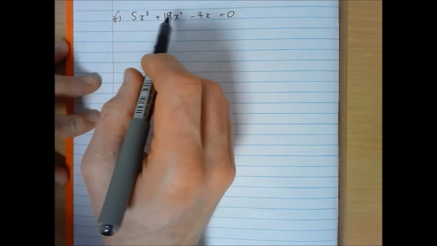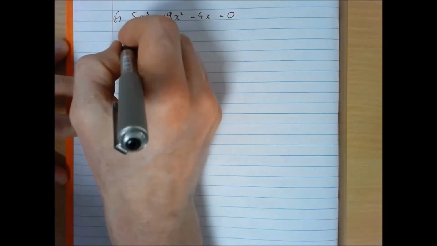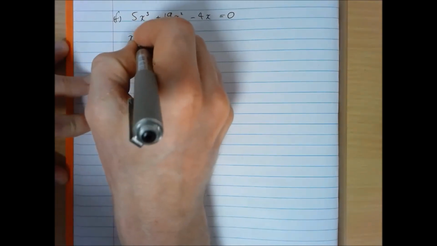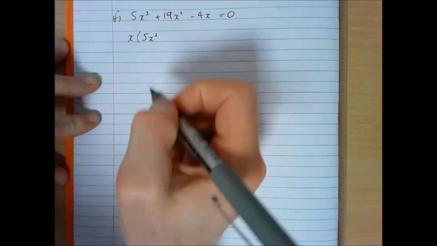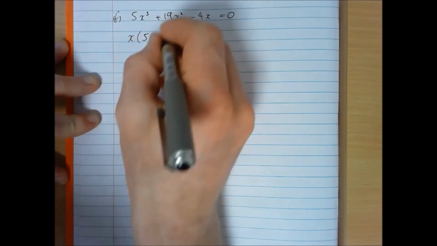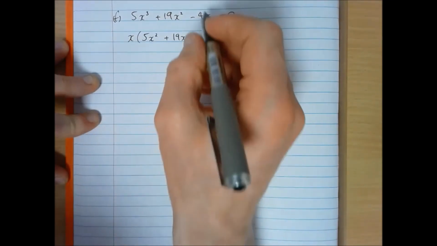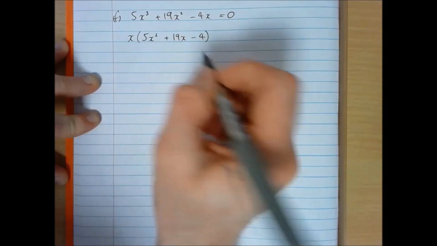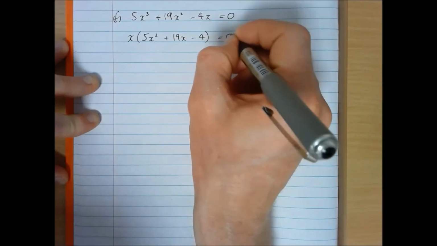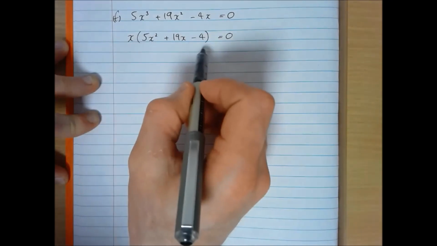So here, to see that more clearly, if we factor out that common factor of x, we have x and then times by 5x squared would be 5x cubed there. x times by 19x would give us the 19x squared. x times by minus 4 would give us minus 4x. That equals 0. So you can see there we've got x times a quadratic equals 0.